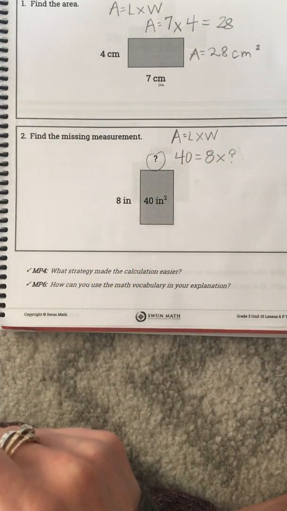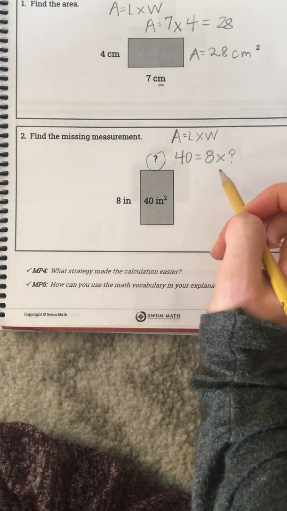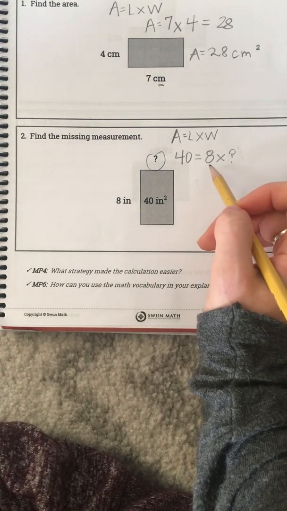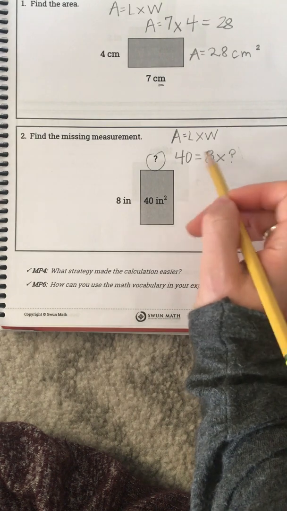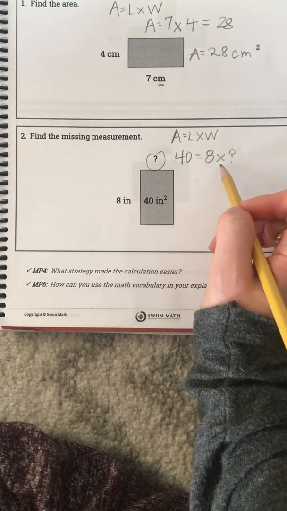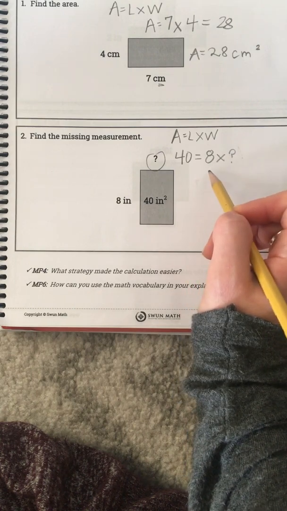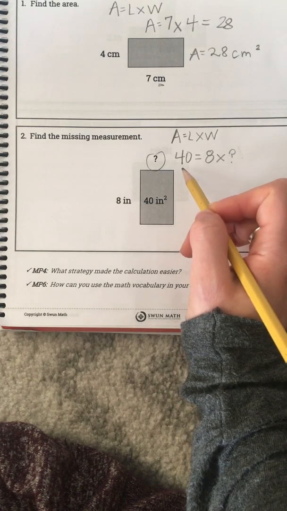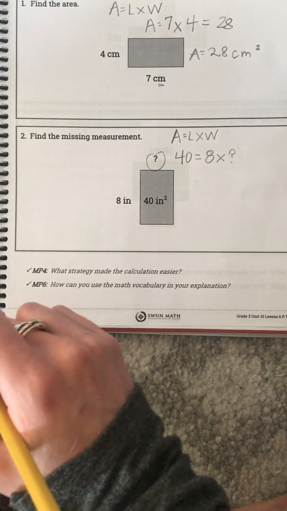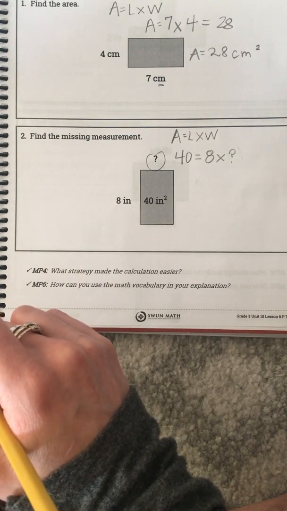Well, you need to remember what you know about your math facts. You can either figure out, well, 8 times what equals 40? Use what you already know about multiplication to get there. Or you know that we can do the inverse. We can divide, right? 40 divided by 8 equals what? So I want you to think about that for a second.